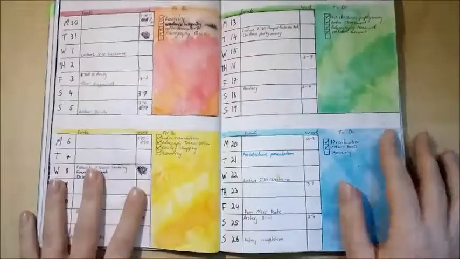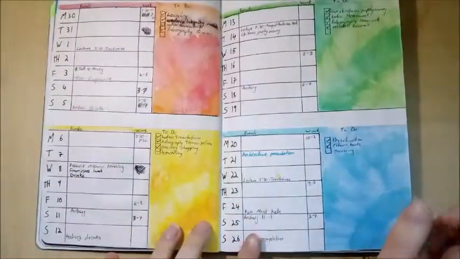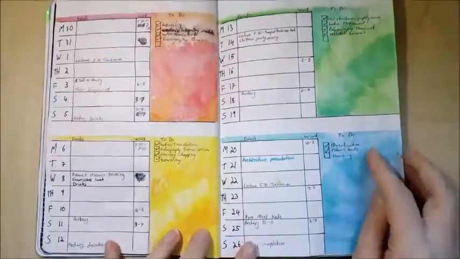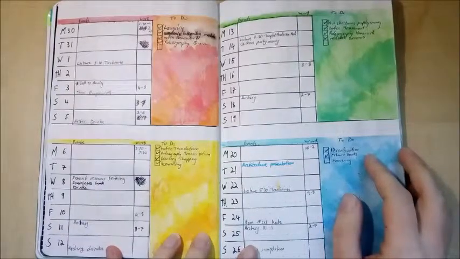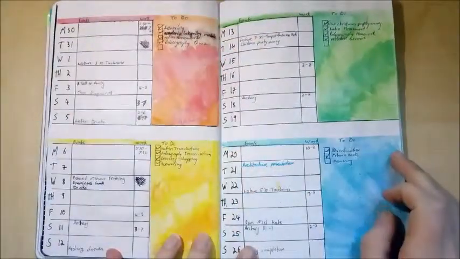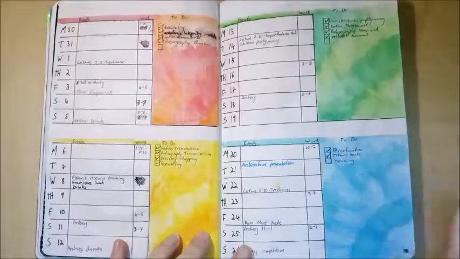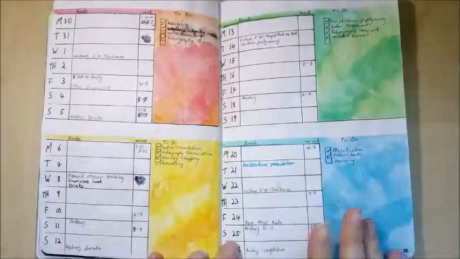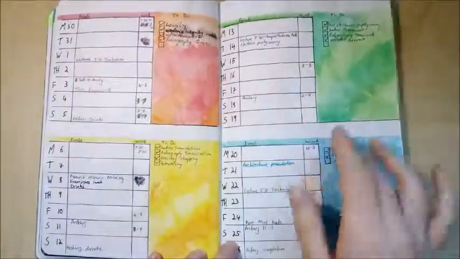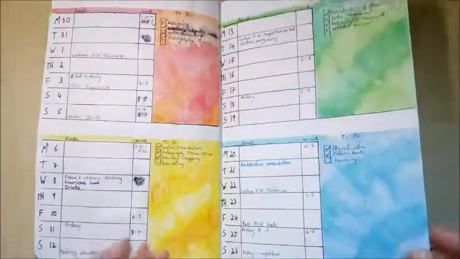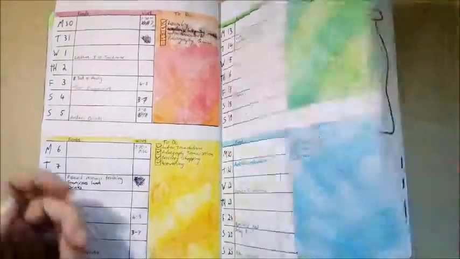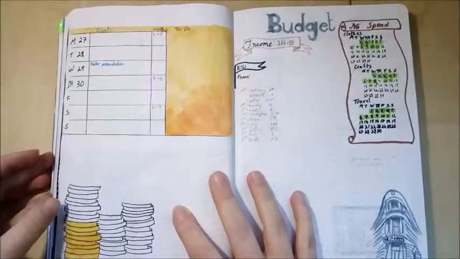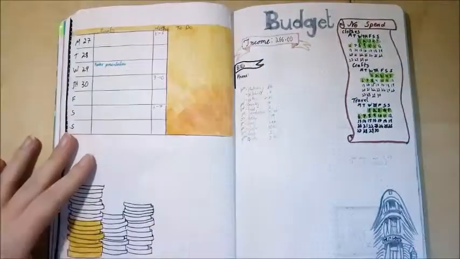My weeklies, these I think changed since my November setup video, because I decided just to watercolour the to-dos a bit. And of course, Harry Potter theme, I went with the colours of the houses. So we got Gryffindor, Slytherin, Hufflepuff and Ravenclaw. But of course there were 5 weeks in November, so the last week I just did this goldy colour.